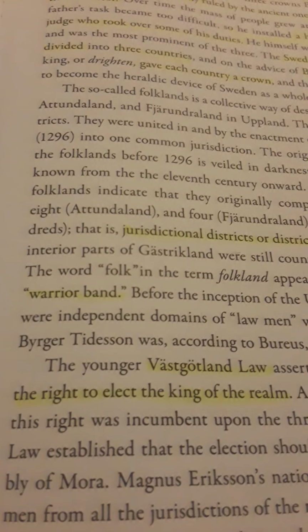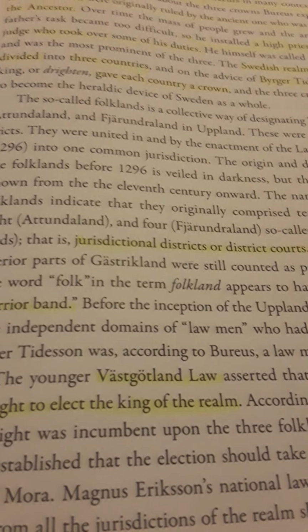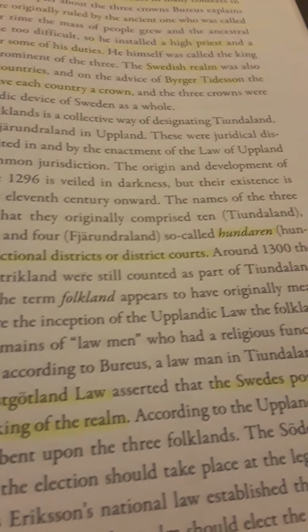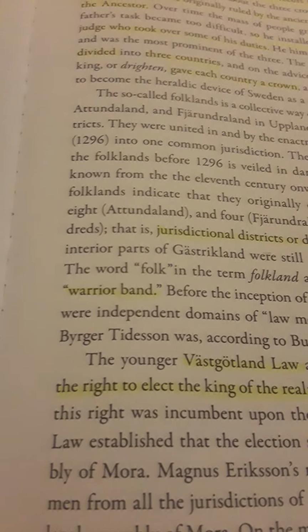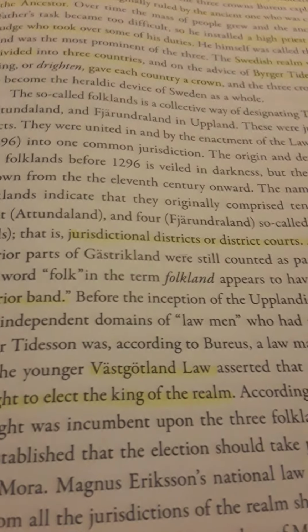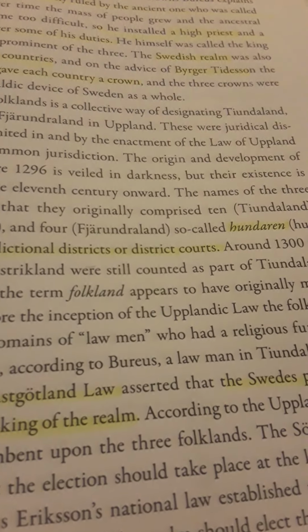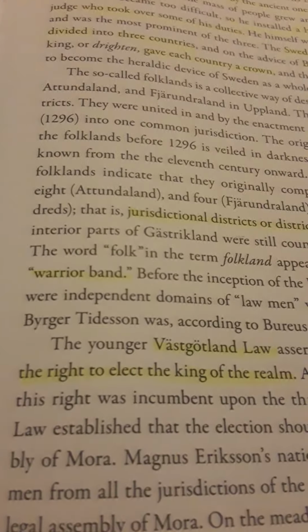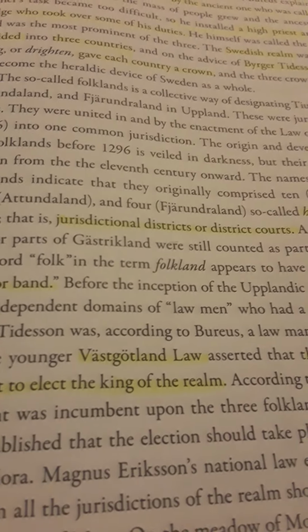Around 1300, the interior parts of Gästrikland were still counted as part of Tiundaland. The word folk in the term folkland appears to have originally meant warrior band.